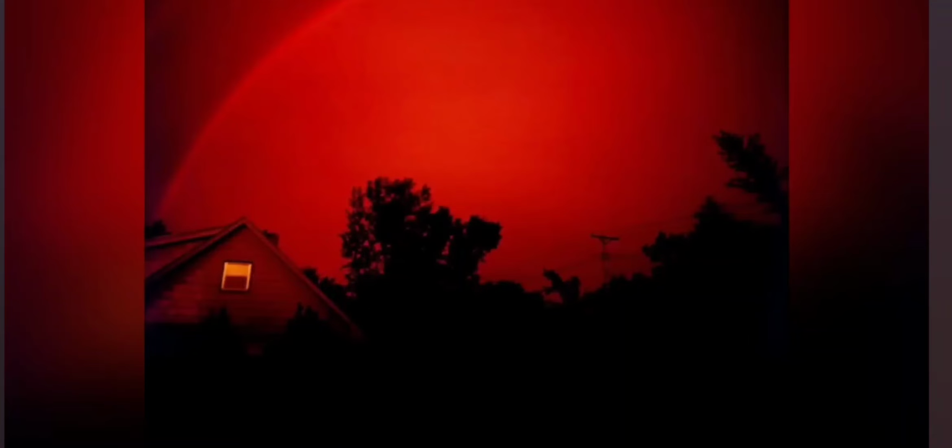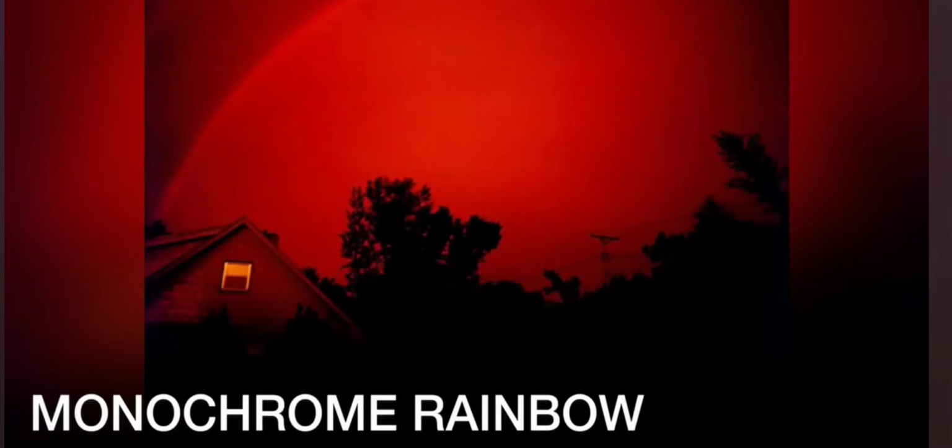In this next picture, you have what is called a monochrome rainbow. It's a red rainbow. It's rare. Most people have never seen one, but they actually exist. And scientists call them monochrome rainbows.